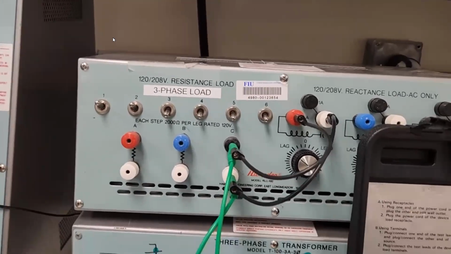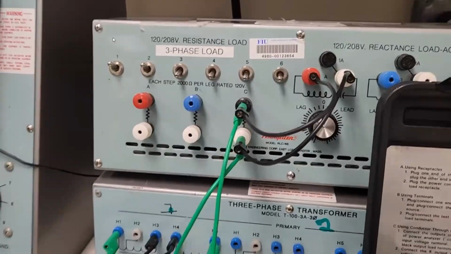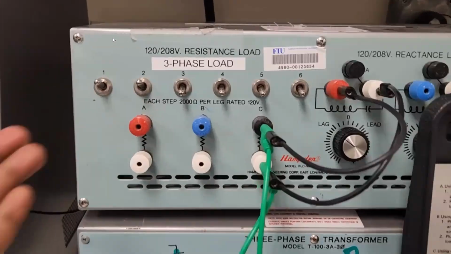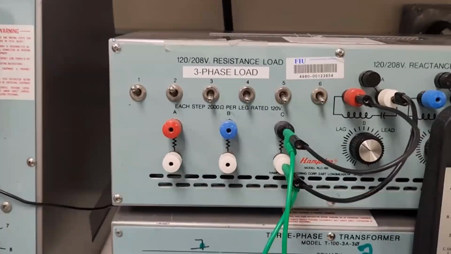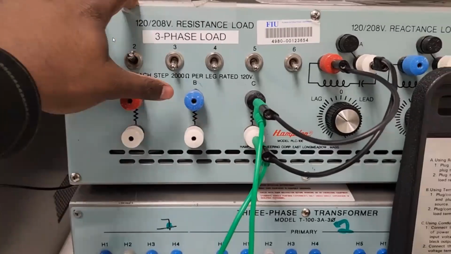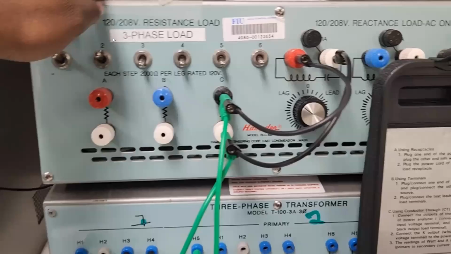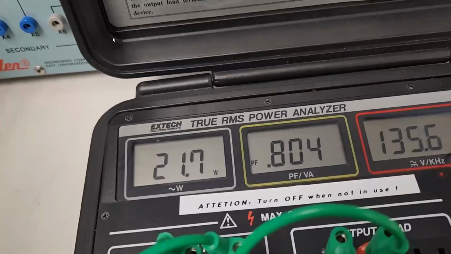If we increase the amount of inductance from that point, the power factor will go down. But if we increase the amount of resistance, that means overall the value of resistance in the circuit is higher. So if the value of resistance is higher compared to the inductor, then we'll get a better power factor.